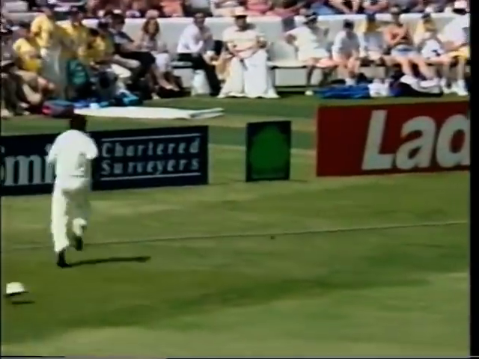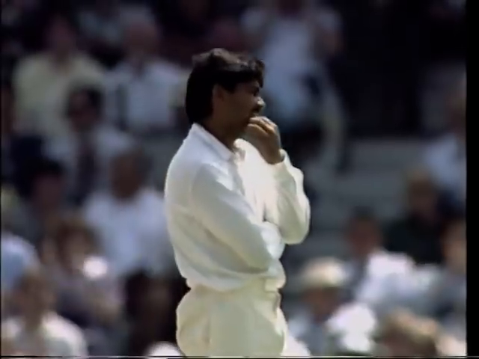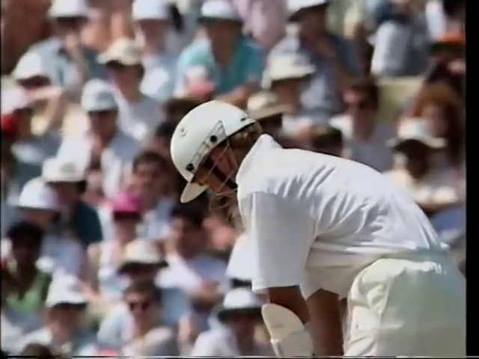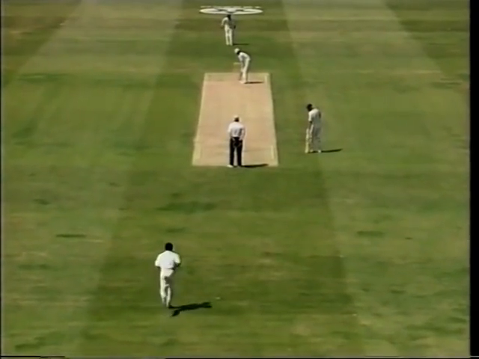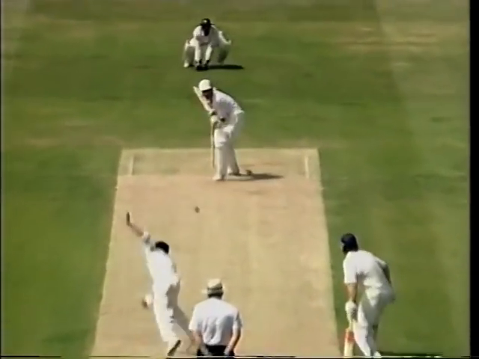Oh, not very good fielding. Straight through the fielder. It takes him on to 97. England on to 192. That'll be it.